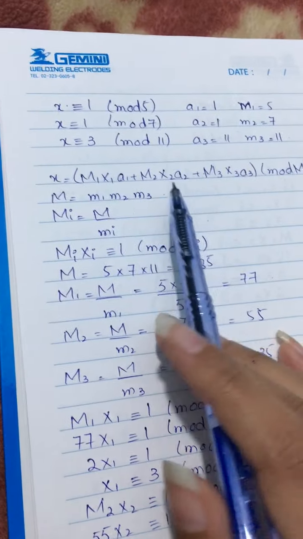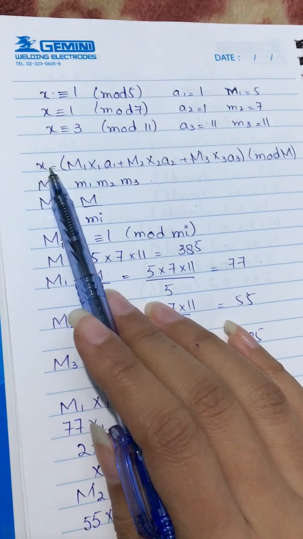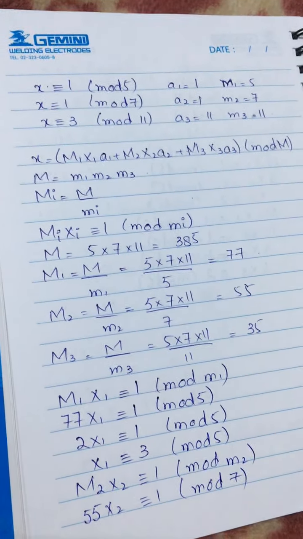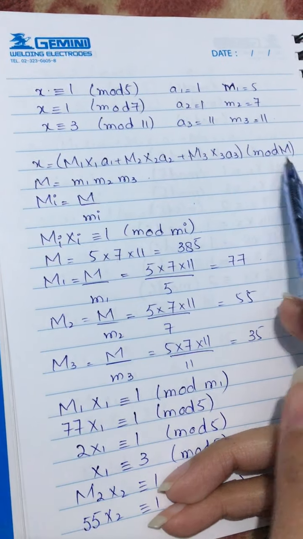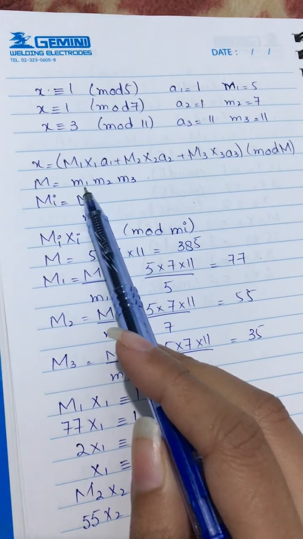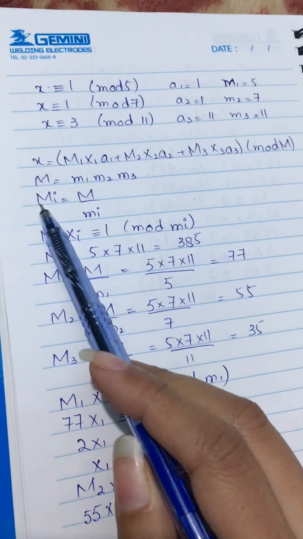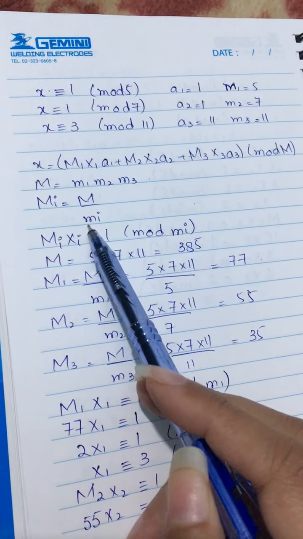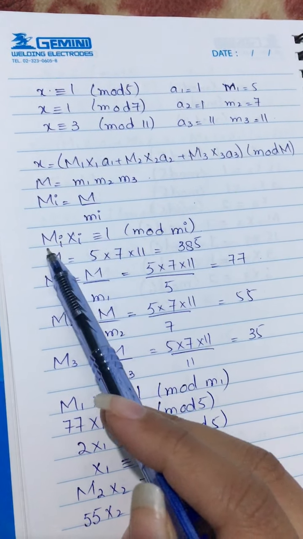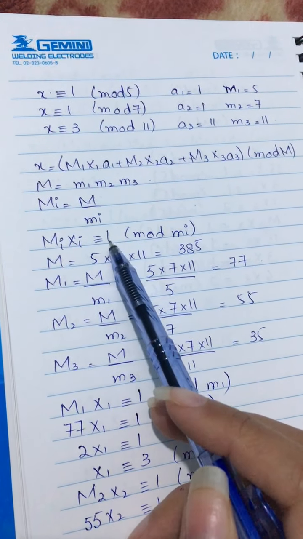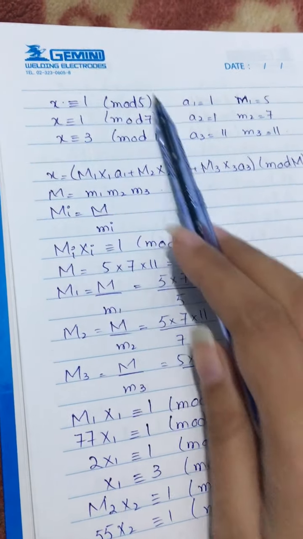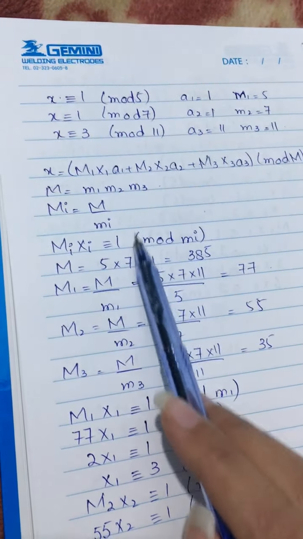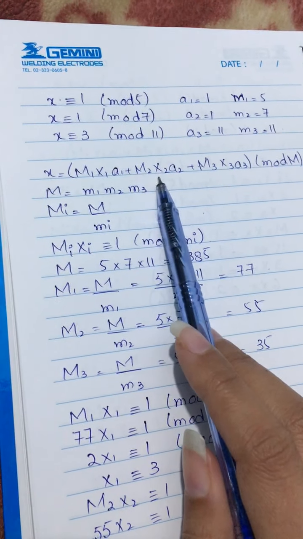So according to the Chinese remainder theorem, we discussed earlier that here we take x equals the sum of ai Mi xi in modulo M, where M is the product of m1, m2, m3, and Mi equals capital M over mi, and Mi xi is congruent to 1 in modulo mi. Now here is the question, and I am going to solve this by using the Chinese remainder theorem.